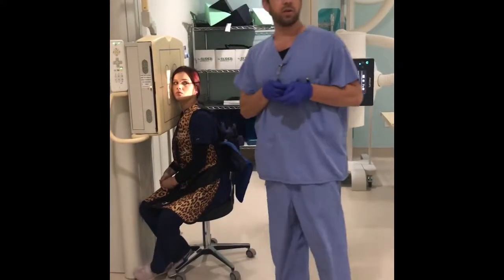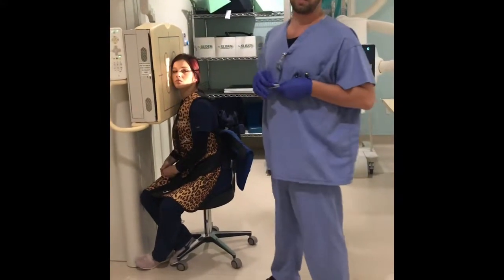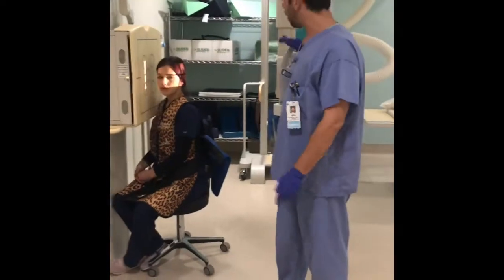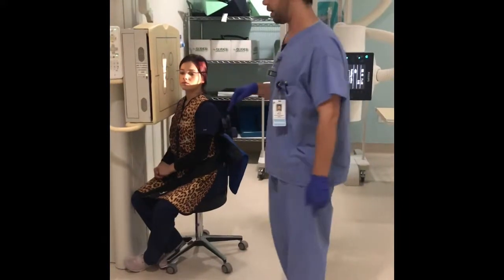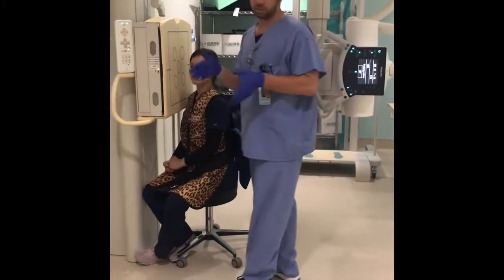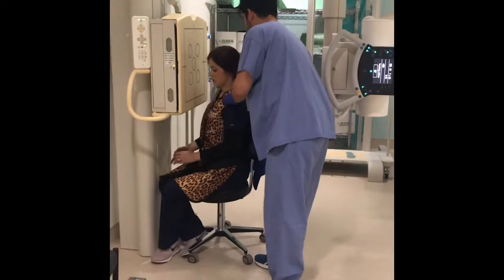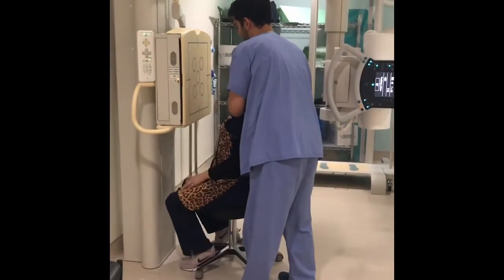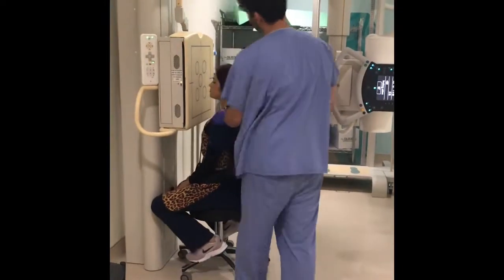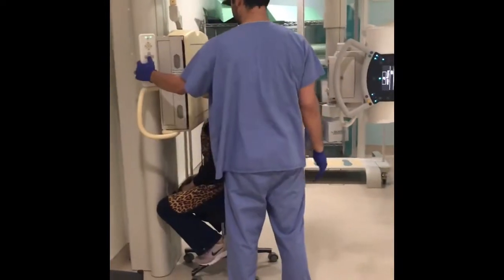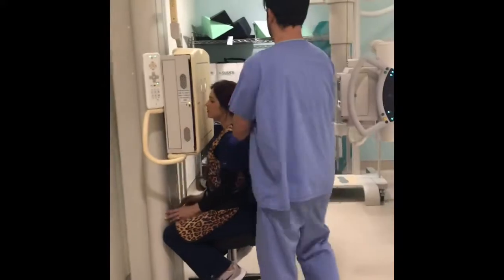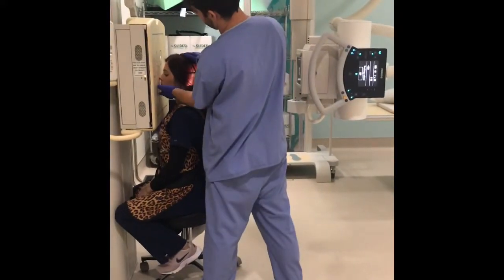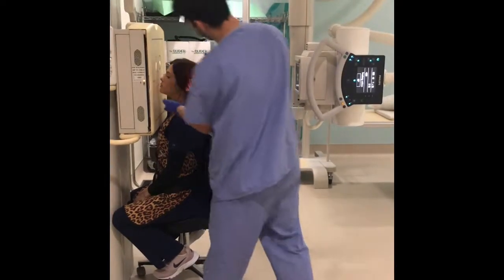So for the next one, I'm going to do a PA Caldwell, and normally a PA Caldwell has a 15-degree angle, but since we have to keep our CR completely horizontal for air fluid levels, we're going to use the head to position. All right, so if you'd like to scoot back slightly, and now we're going to scoot you forward slightly and put your nose against the center of the IR. Perfect. And now we're going to use her head to position almost a 15-degree angle.